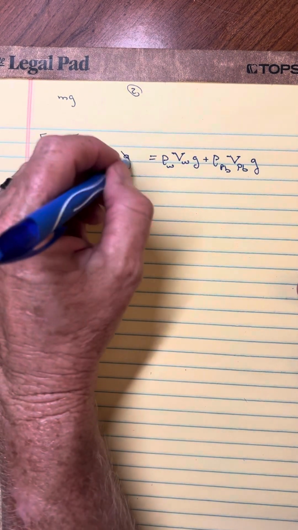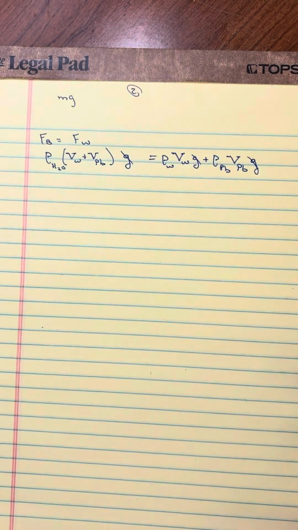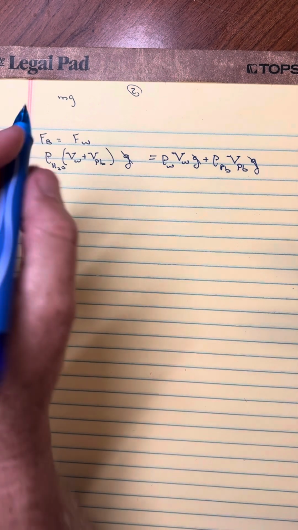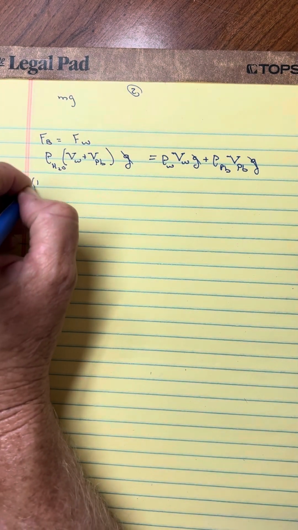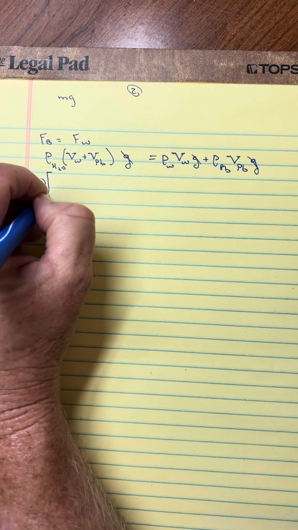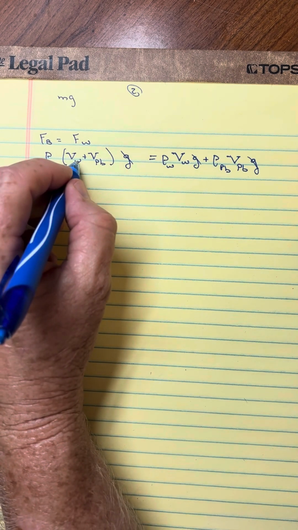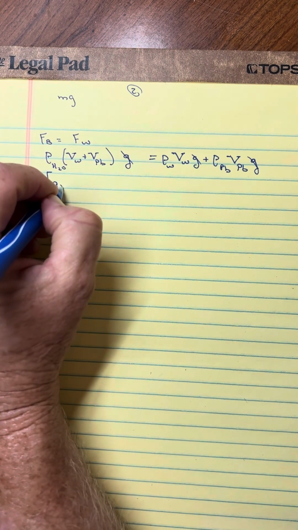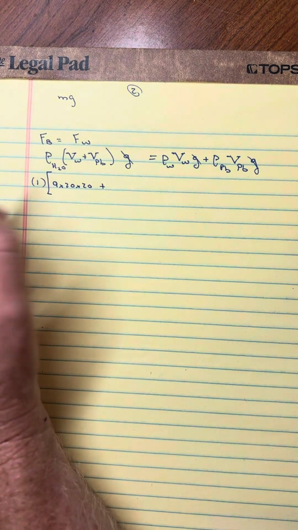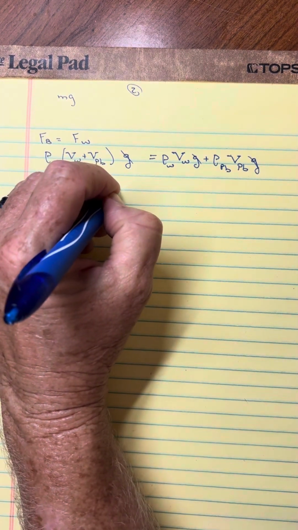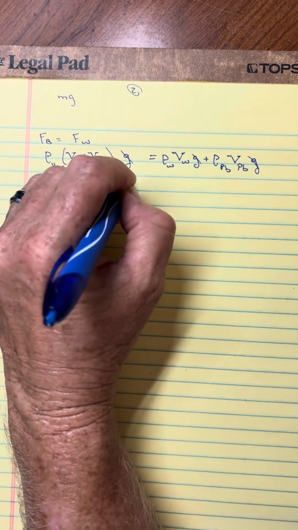And like we saw in part 1, the g doesn't really come into play here at all. And so now I can put in my numbers. The density of the water is 1. The volume of the wood would be 9 by 20 by 20. The volume of the lead is what I'm looking for.